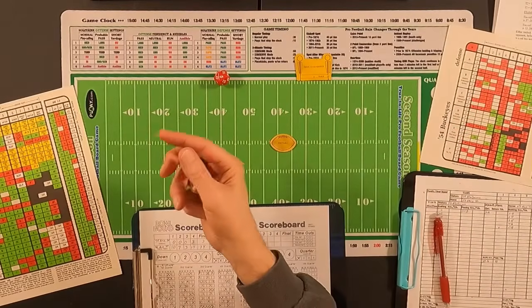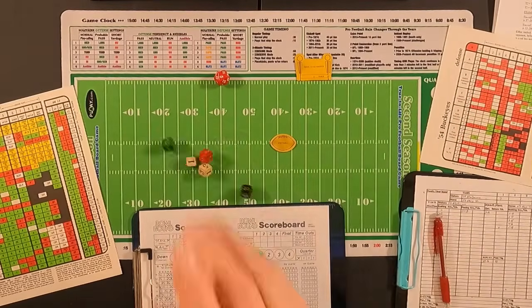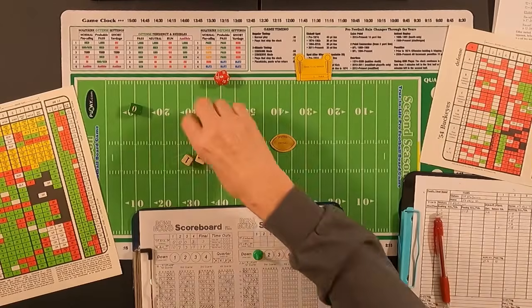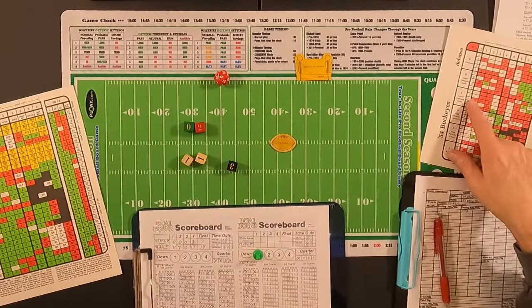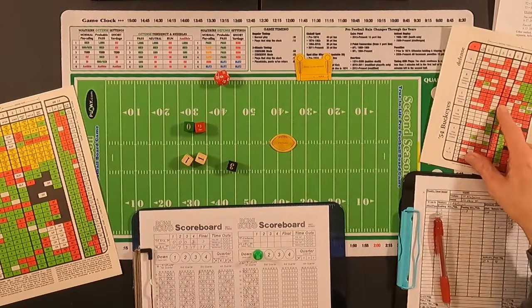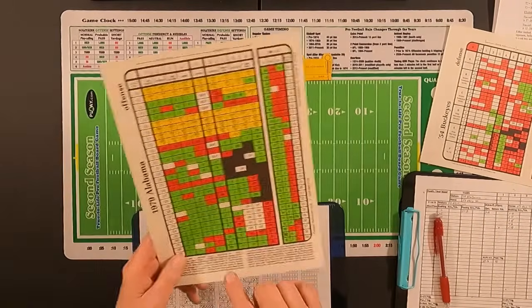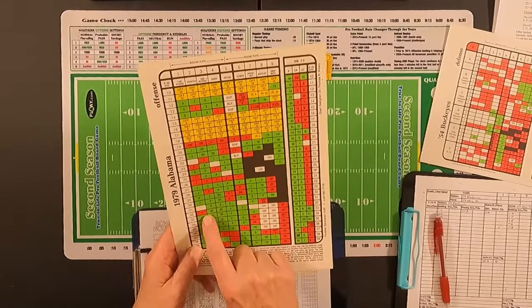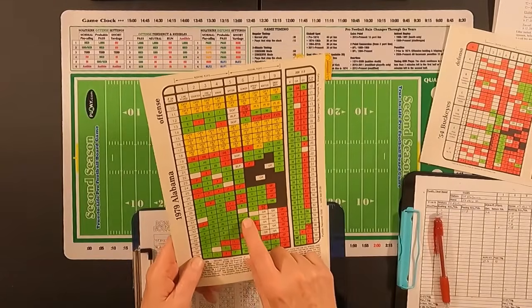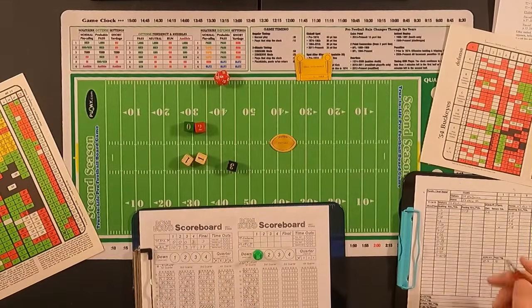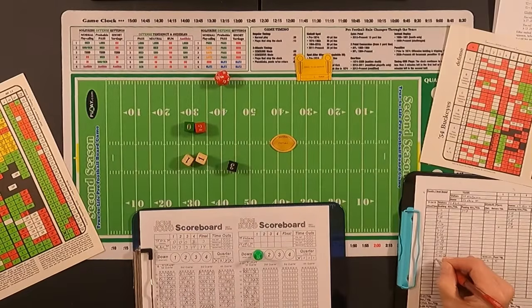He's running the option against my spread defense. I have a 2. He has a 32. Short yardage 2 on the option is -3. And 32 is 3. So no gain. So we hold him there.